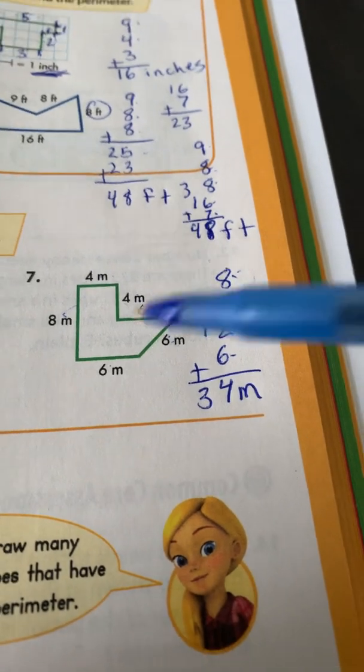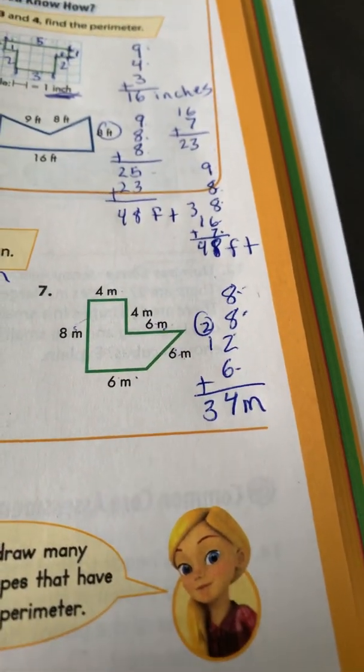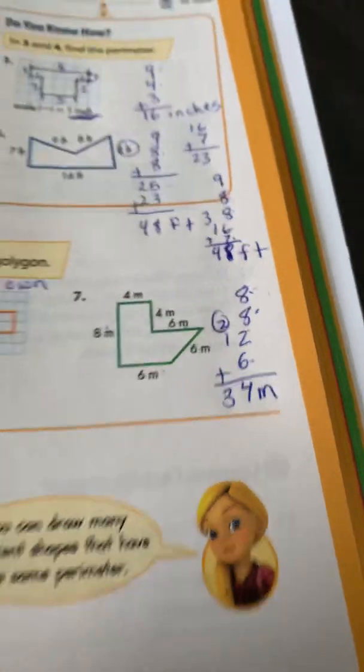And I labeled it meters because they have meters labeled. Okay. Very good. All right.